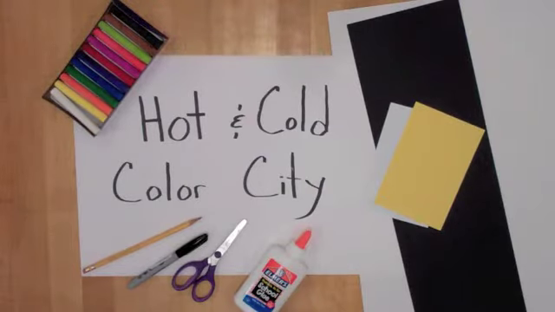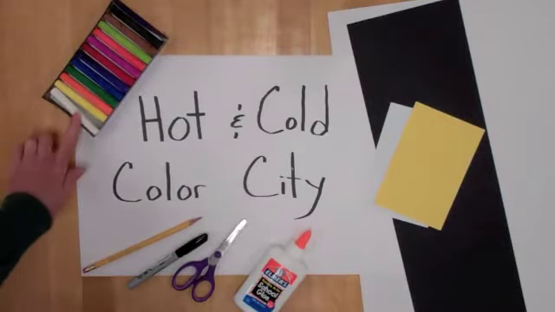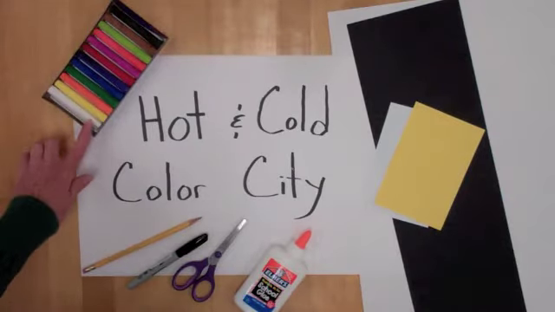This art lesson is about cities. We will be talking about hot and cold colors for the background of the city. You will need pastels, or you can use crayons or oil pastels.